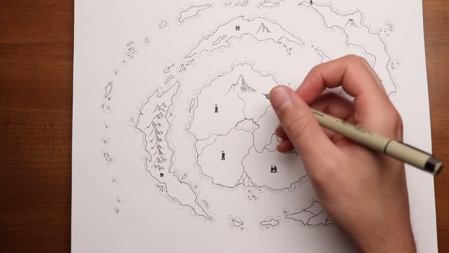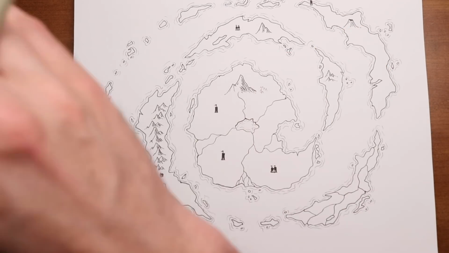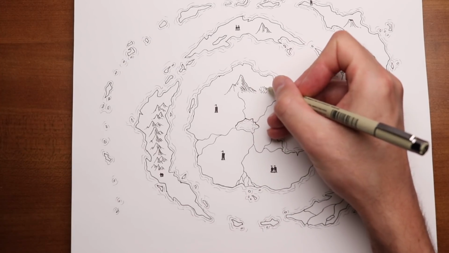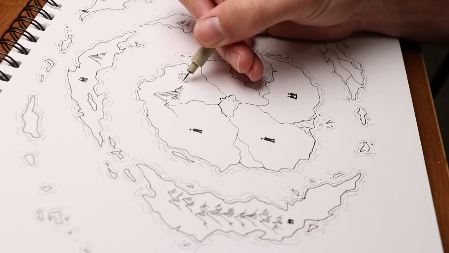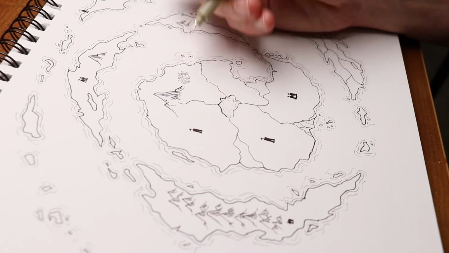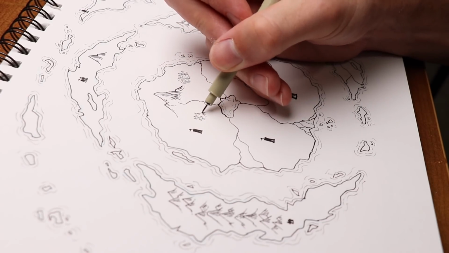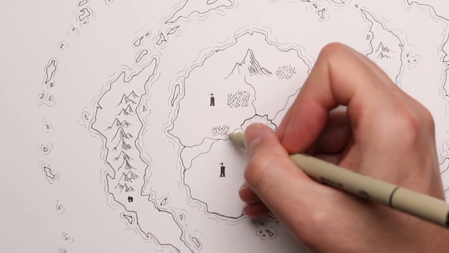Now we'll be moving on to forests, and I'm sticking with a pretty simple yet detailed style here, where I'm doing the little pointy trees and just doing kind of a little sea of those. Then I'm rounding out the bottoms of those forests and adding some little tree trunks in the form of vertical hatching.